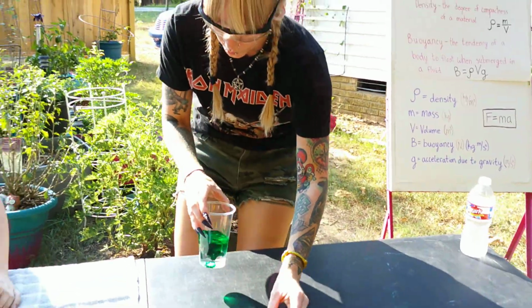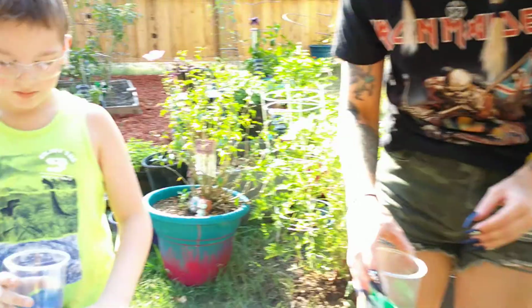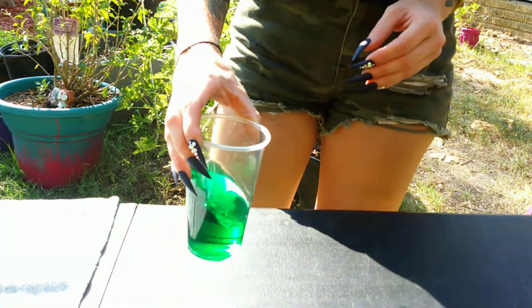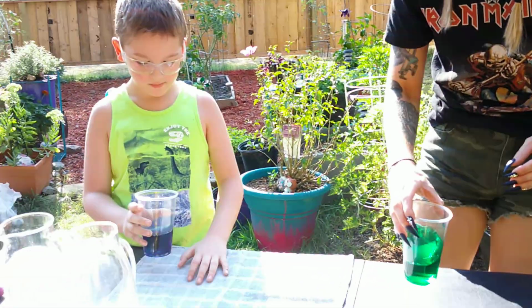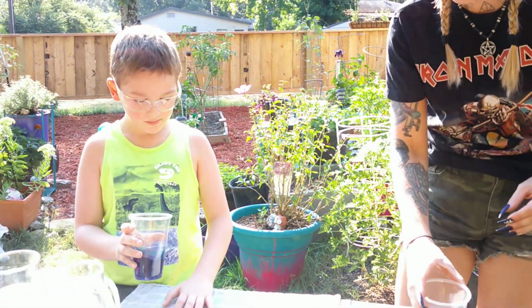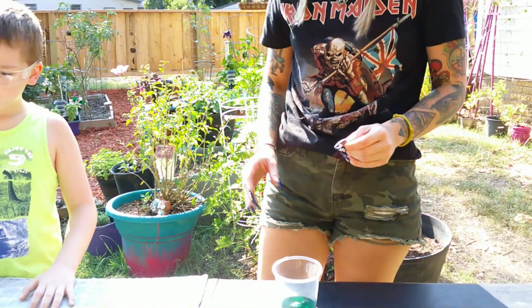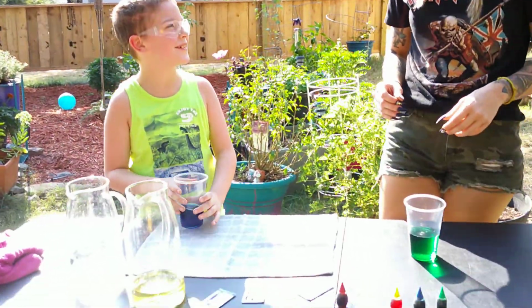Alright, now you can kind of swirl it up a little bit just to kind of mix the food coloring in. Just like that. There you go. Alright, now you want to... purple. It does look purple, doesn't it?